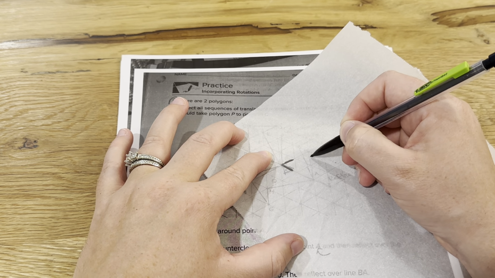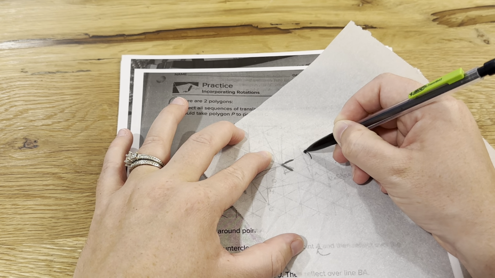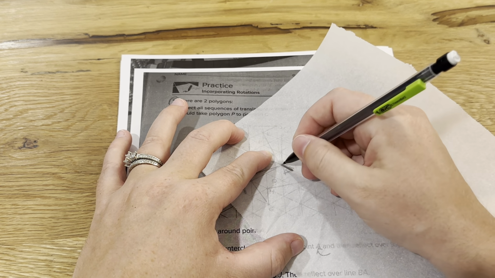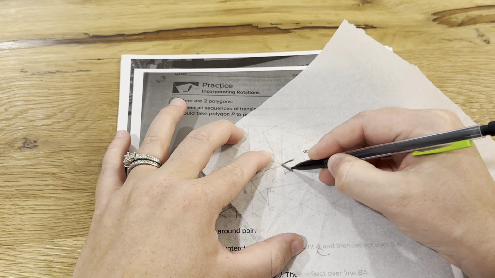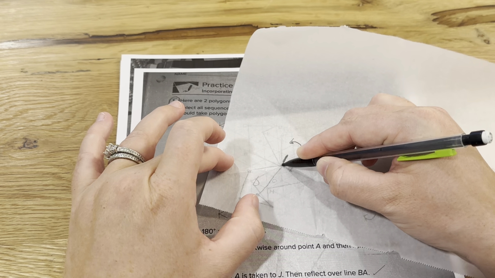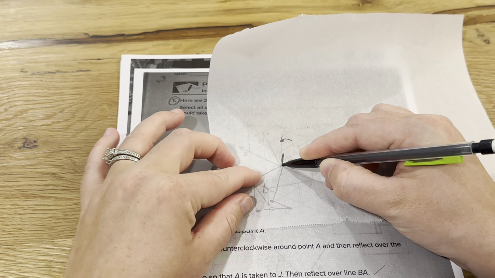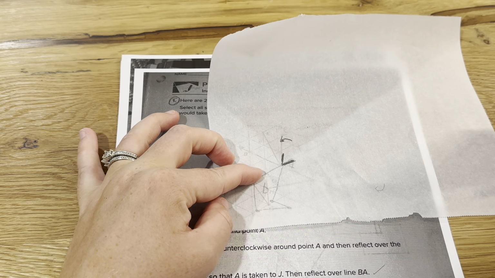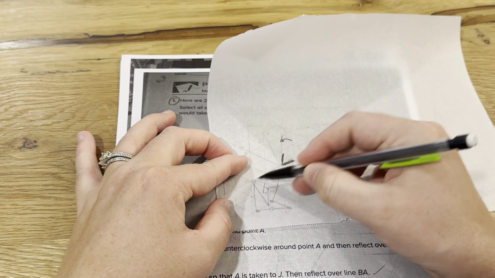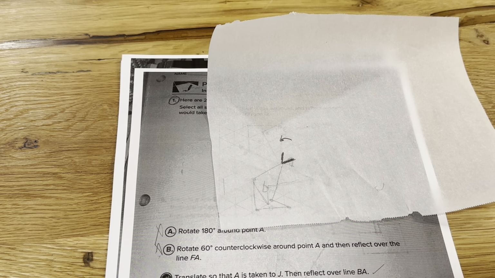And so again, counterclockwise is going that way, backwards from the clock. So I'm going to take this line and move it kind of to where that one is. So about right there. And you can tell, hopefully, this is where the figure is. So that one does not work.